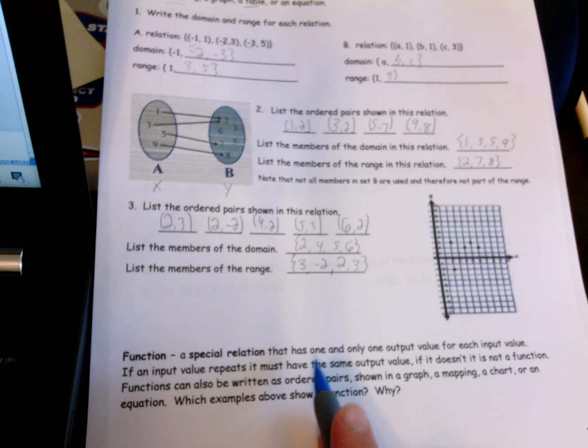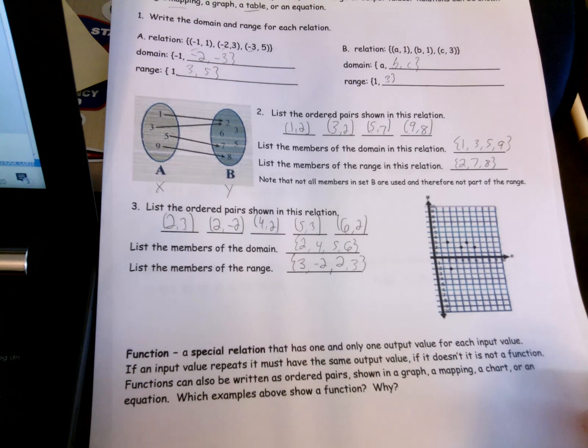Okay, so function. A function is a special relation that has one and only one output value for each input value.